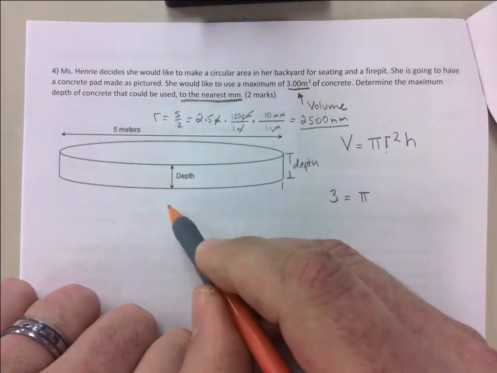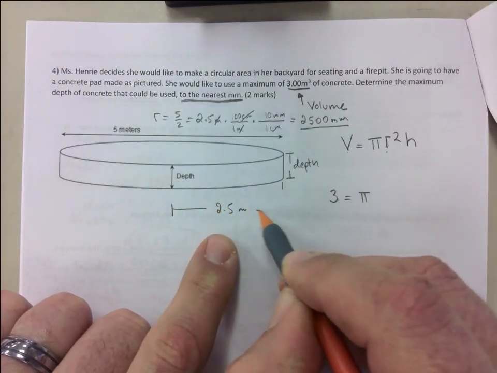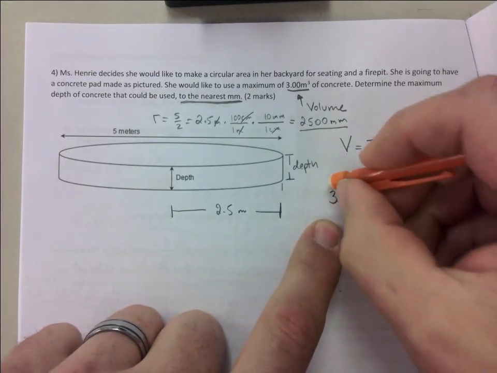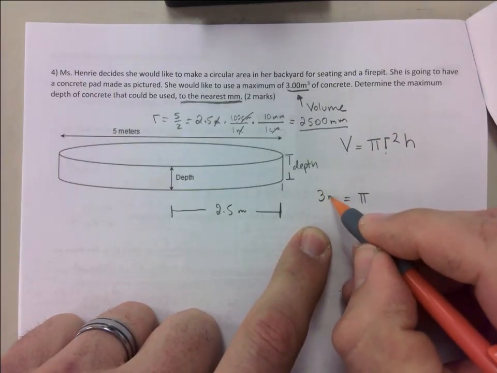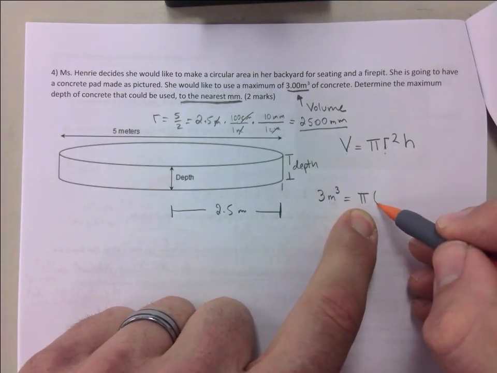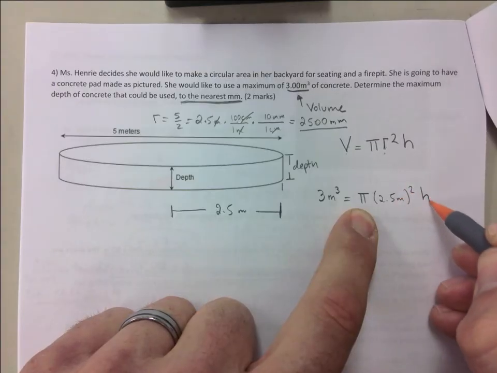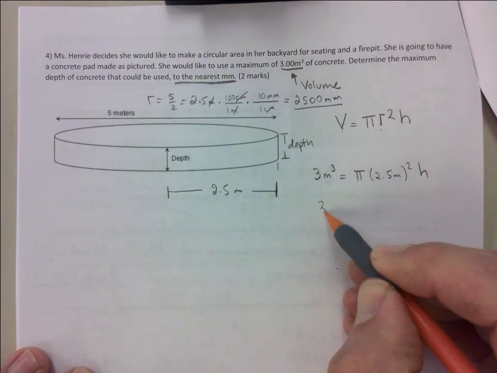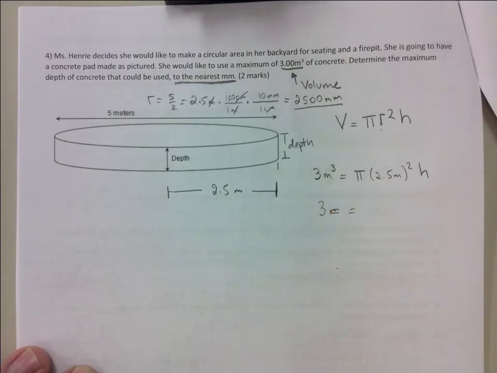Okay, so I'm going to do this one more time. The radius is 2.5 meters. You don't want to mix up. I'll actually erase this and make sure everybody understands that this is cubic meters. So this is pi r squared, that's in meters, times the height. I'll drop the units right now. 3 is equal to, let's figure out what that is.